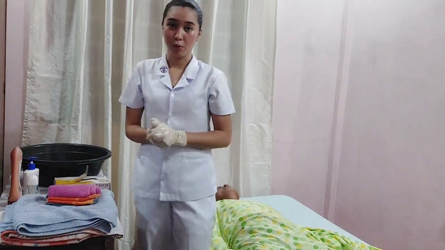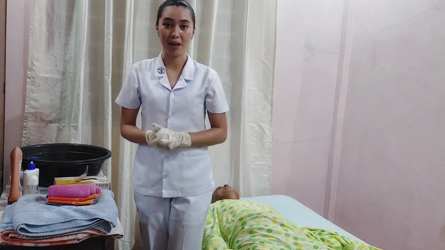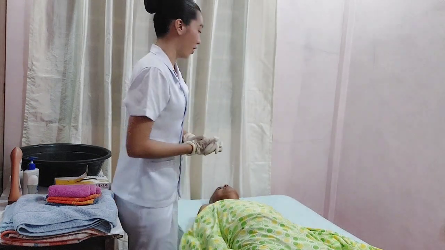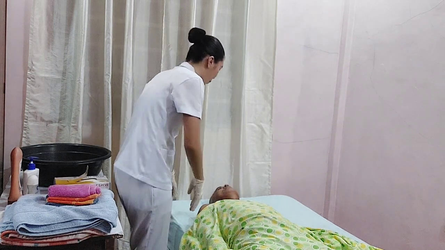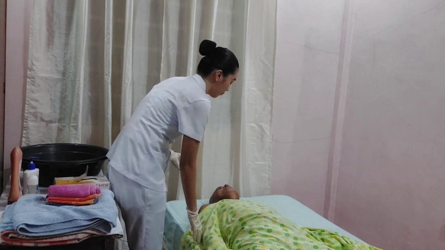Okay, now that I have removed the pillow under the patient's head, the next thing to do is to position the head of the bed, or to raise the head of the bed at a 30 degrees to 45 degrees angle. So let's assume that it is happening. So now I'm raising the bed at a 30 degrees to 45 degrees angle.